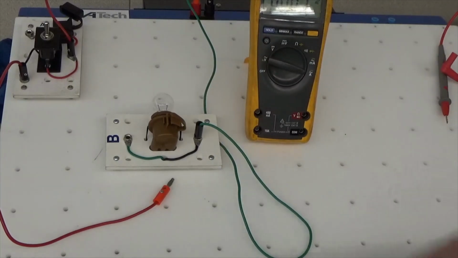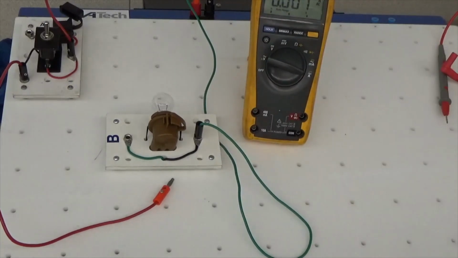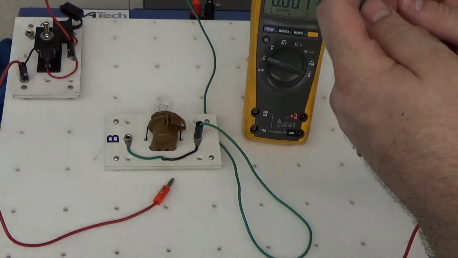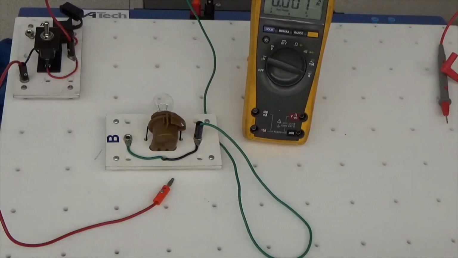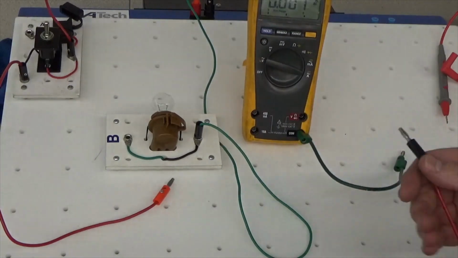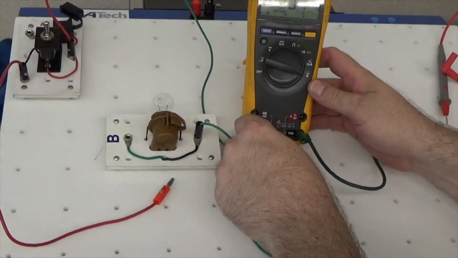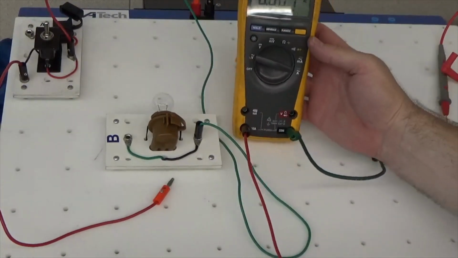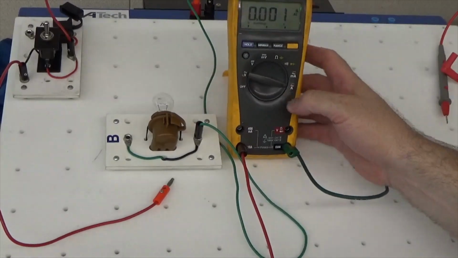Now the good news about tools like your DMM: when you're in lab with our lab boards, these terminals that you use here are the same ones for your leads, so you can use them in your meter. So we're going to have one in common, and we're going to have one in amps. We make sure that we're set up for amps right here.